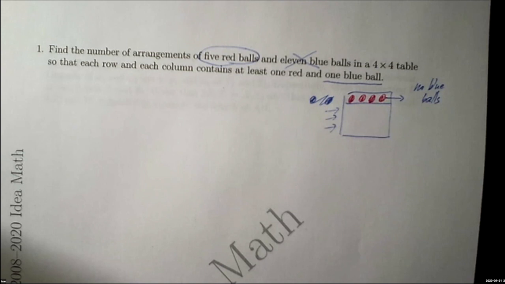Do you guys see the results? We have 10 people who think it's 288, 4 people 144, and then 216, 360, and 432. Are they distinguishable? A question from the audience. All the balls of the same color are indistinguishable.